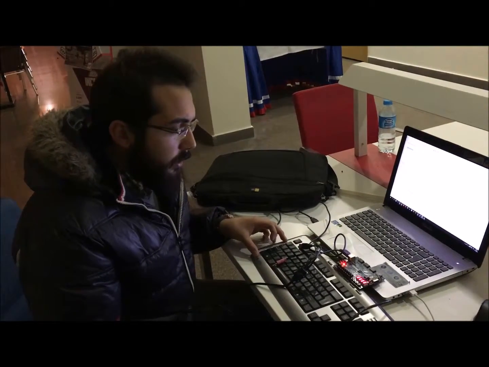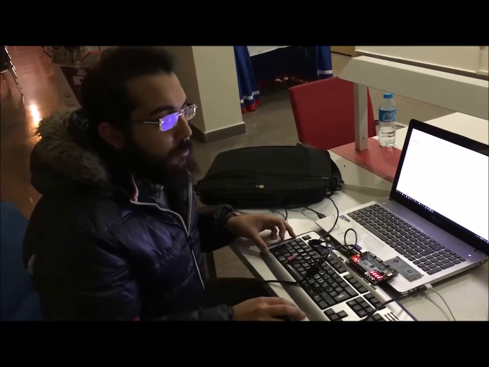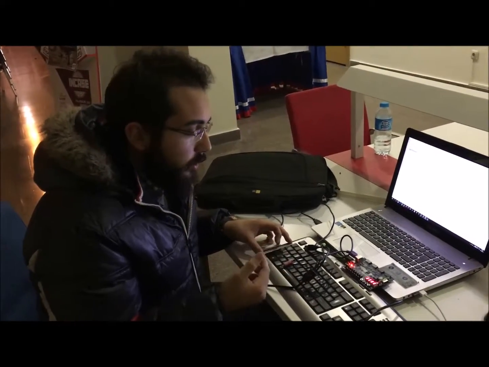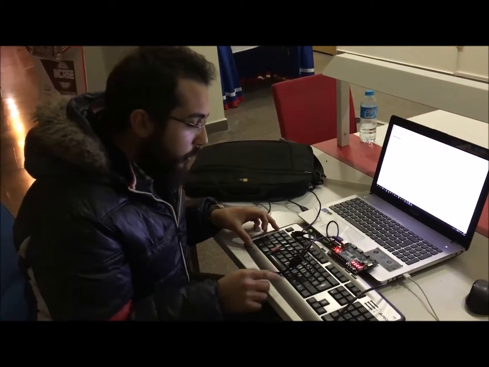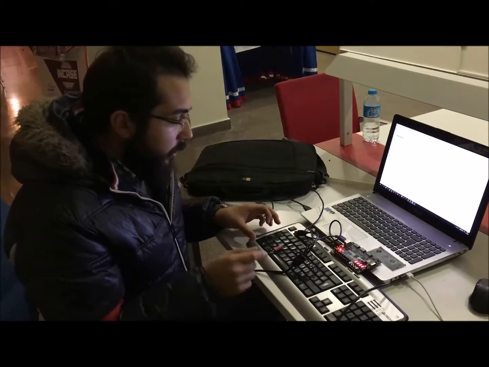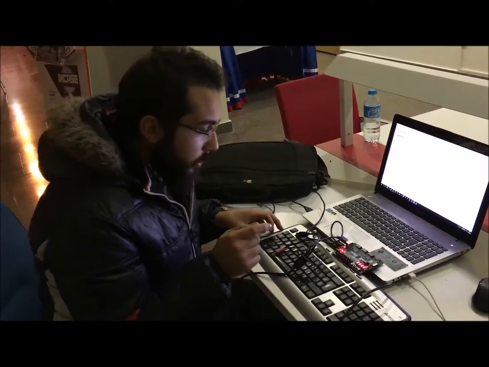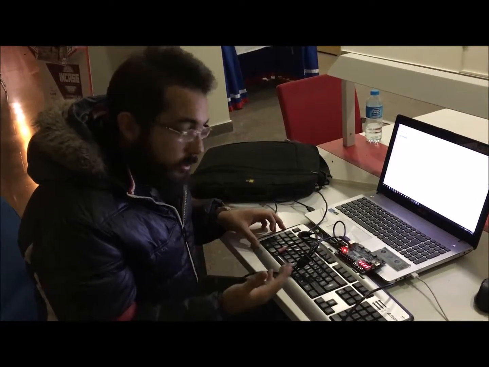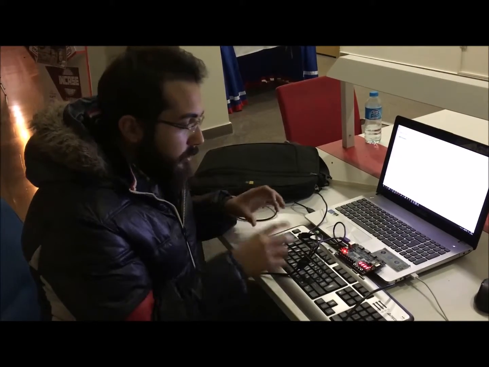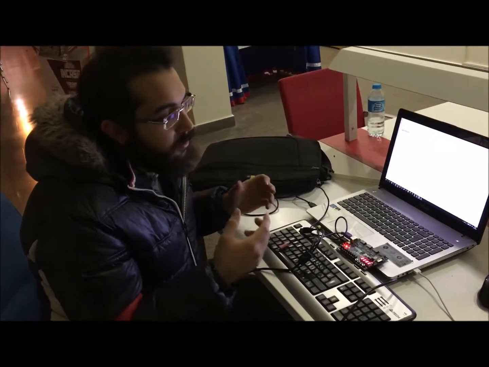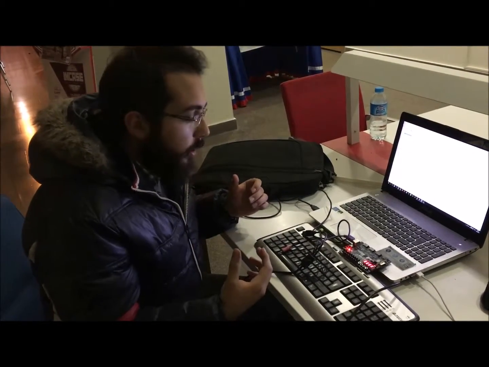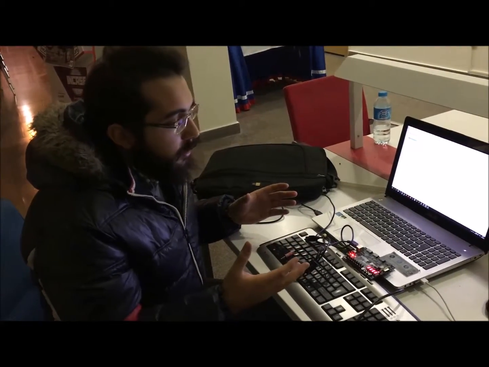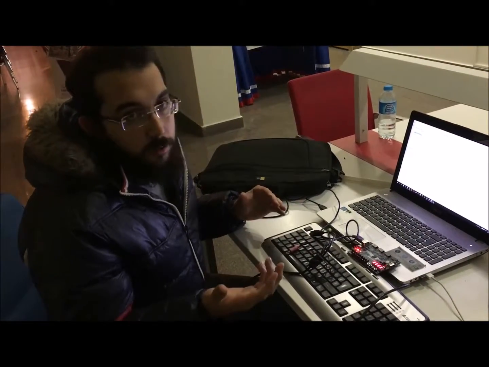The parity check is the most important part of taking input from the keyboard. When I push a button, it converts to a signal that includes digits, and whether the number of digits is even or odd determines whether there is an error or not.